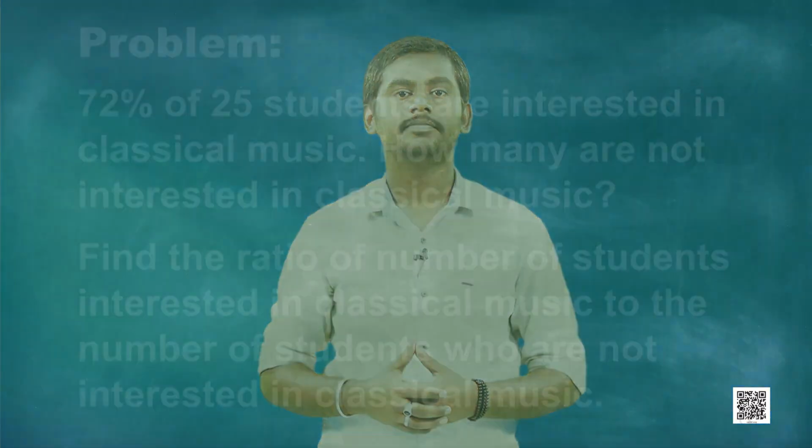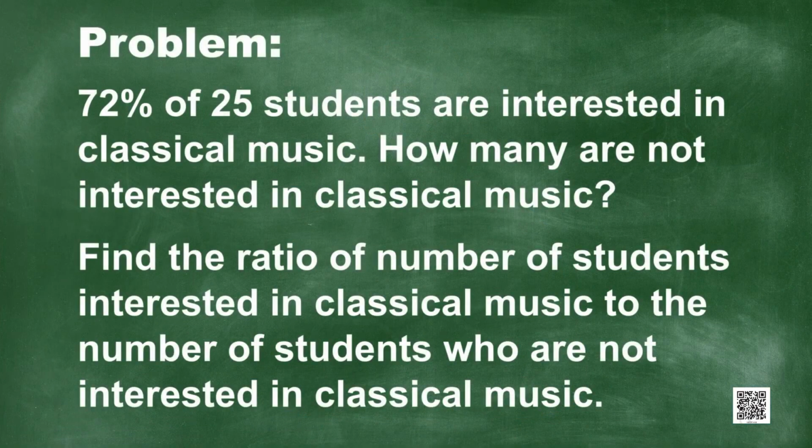Students, we have seen the conversion of ratios into percentage. How about the other way? Suppose a comparison is given in terms of percentage, can we convert it into ratios? Well, have a look at it. Suppose we consider a problem: 72% of 25 students are interested in classical music. How many students are not interested in classical music?